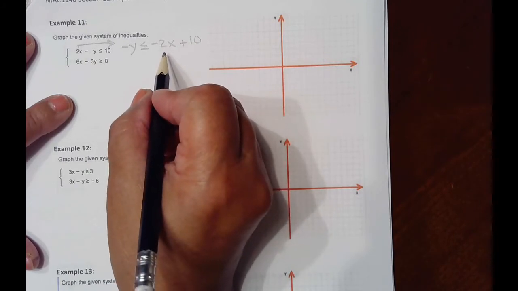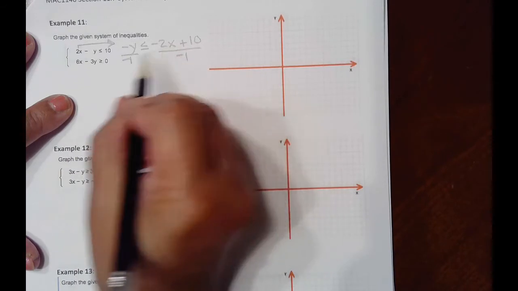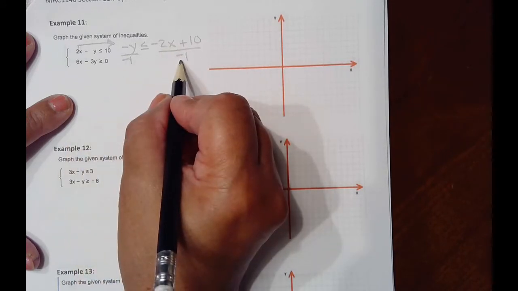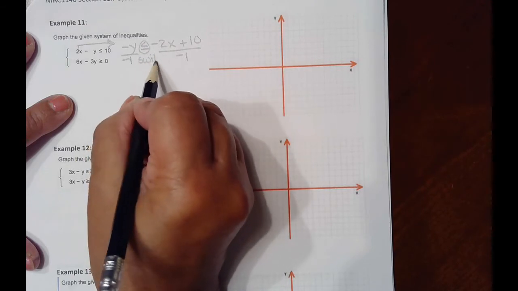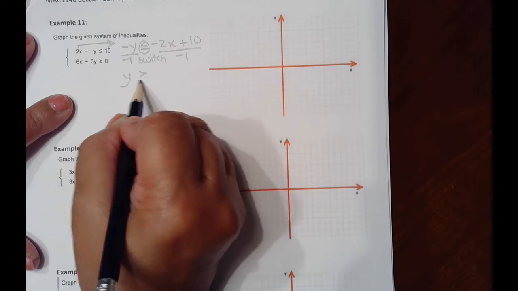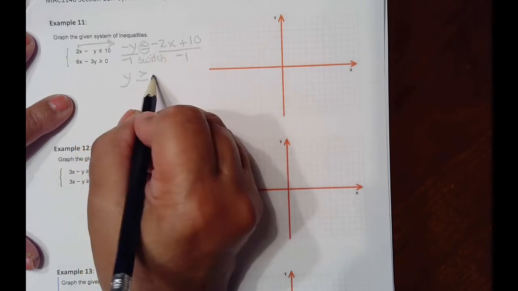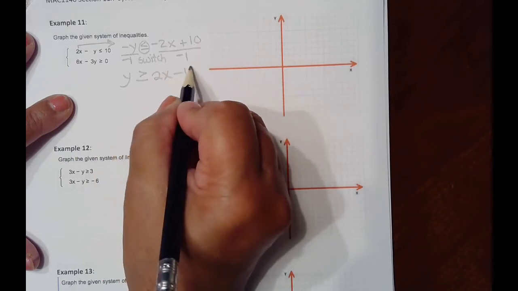I like to write my x term first. Then I'm going to be dividing by negative 1 on my last step. And that sort of operation is going to make this switch. So it's y instead of less than or equal to, greater than or equal to. Negative 2 divided by negative 1 is positive 2. 10 divided by negative 1 is negative 10.